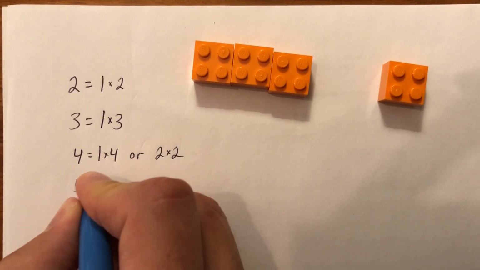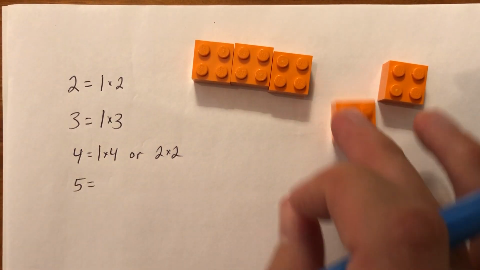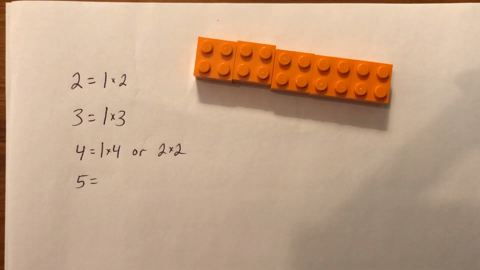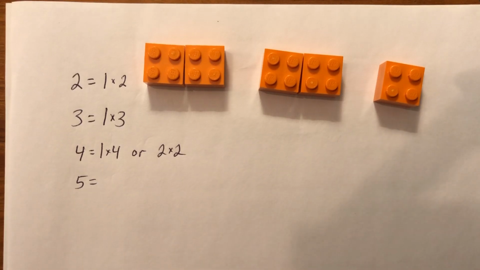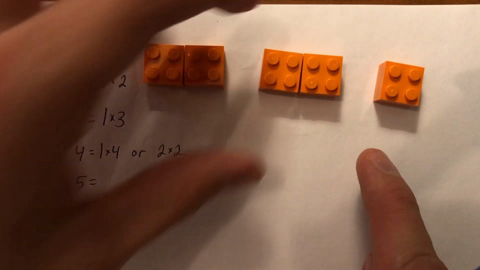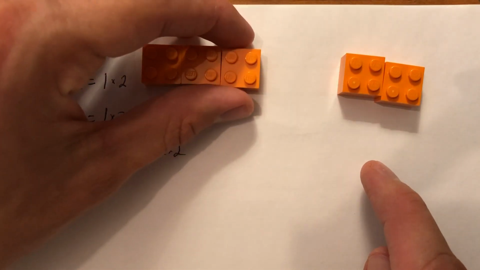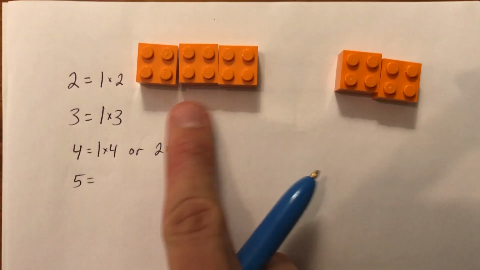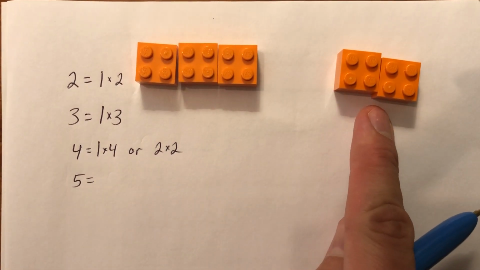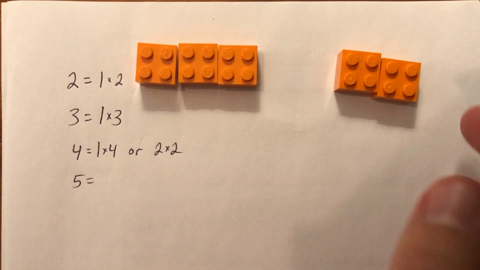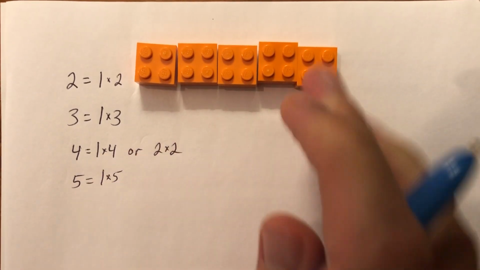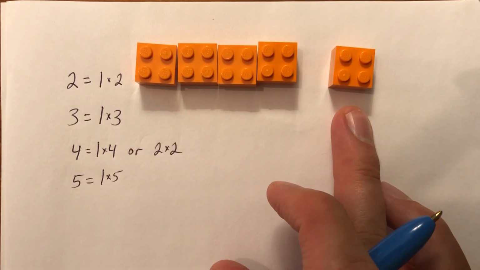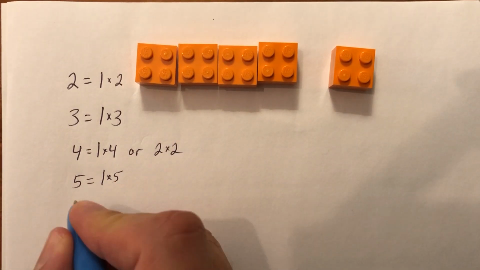Let's do 5. 5, let's see, I could have a group of 5. I can't group them in 2s because he's left out. I can't group them in 3s because if I group them in 3s, then I have this group of 3 and then another group that's not completely a 3. So the only option I have is 1 times 5. I mean, I could do a group of 4, but then that guy doesn't have a whole group of 4, right?